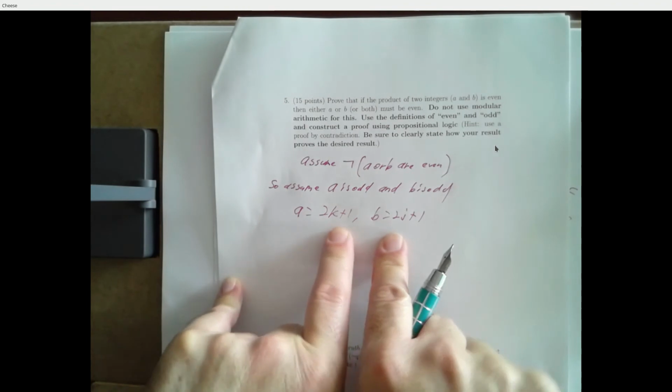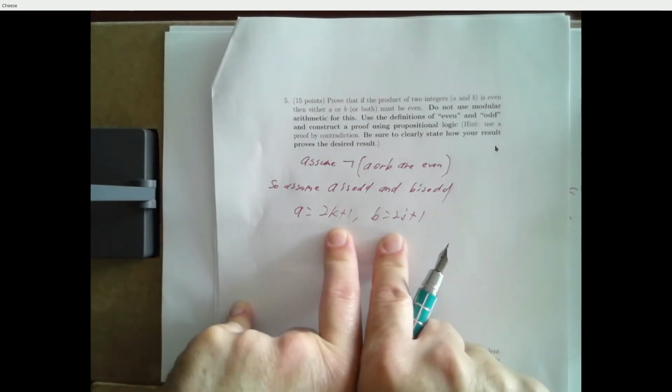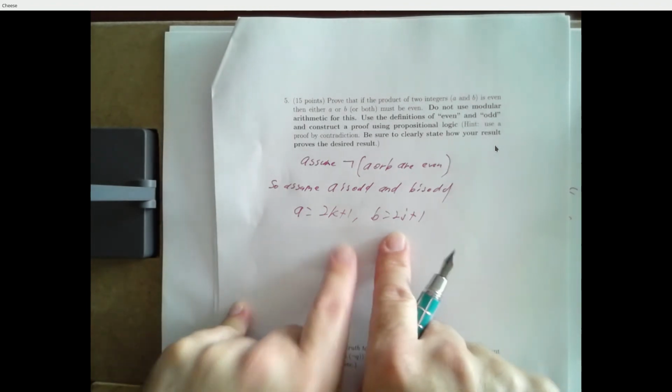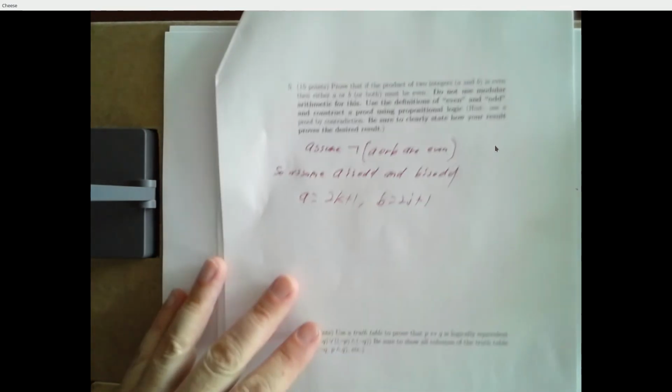Uh-oh, okay. Can you, but with subscripts? You can do subscripts too, yeah. Okay, that's only like 80 points, don't worry about it.